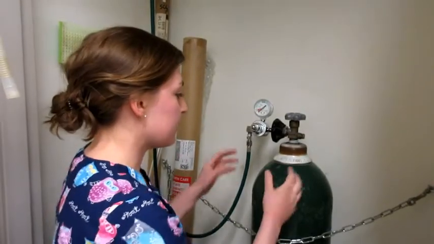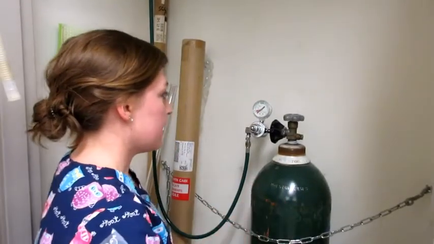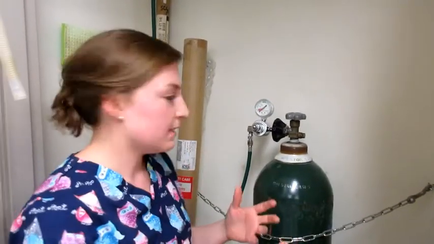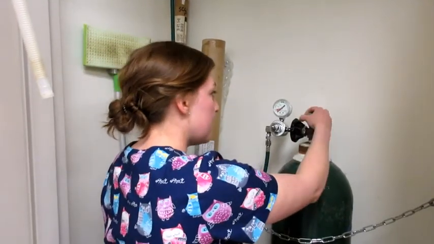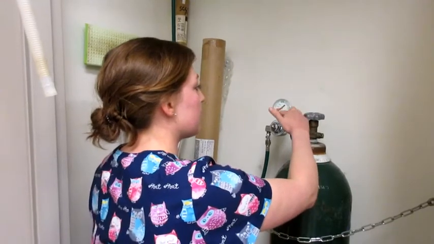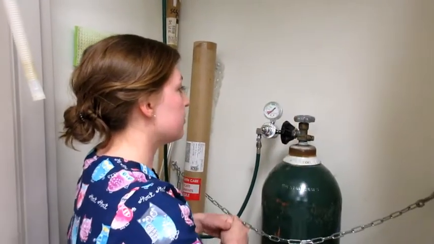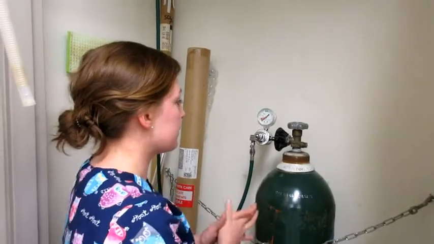So the beginning of our anesthetic circuit begins here at our compressed gas supply. So this is our oxygen tank. It is providing the oxygen for the anesthesia system. So we start by turning our oxygen on. We can then read the tank pressure gauge. It allows us to know how full the oxygen tank is, what the pressure is within the tank.